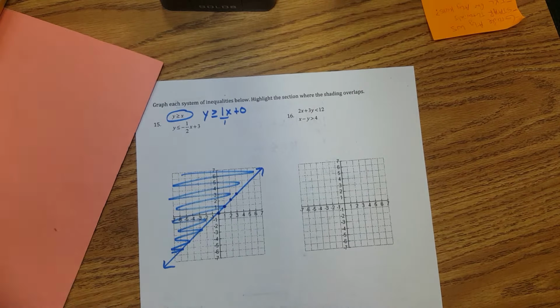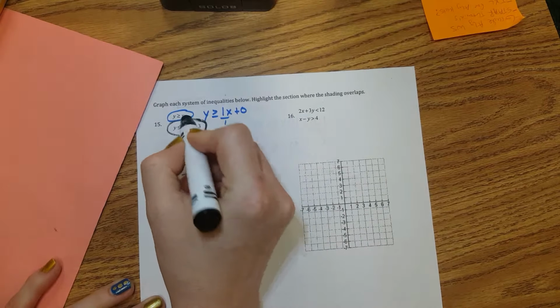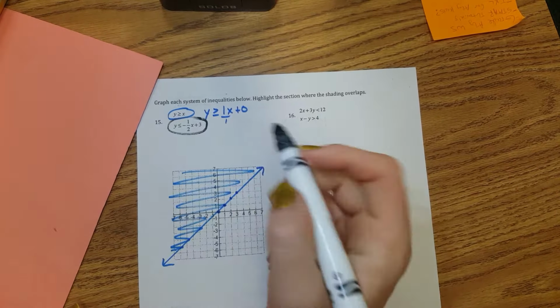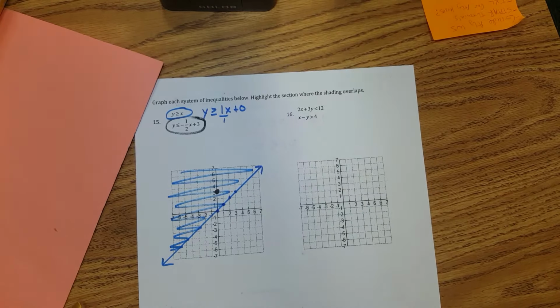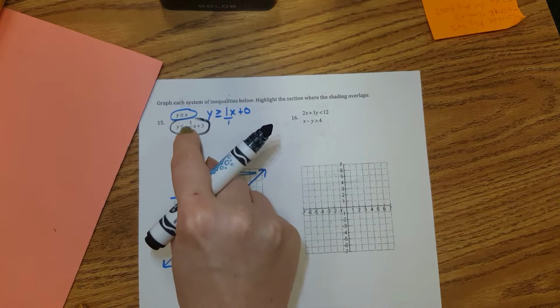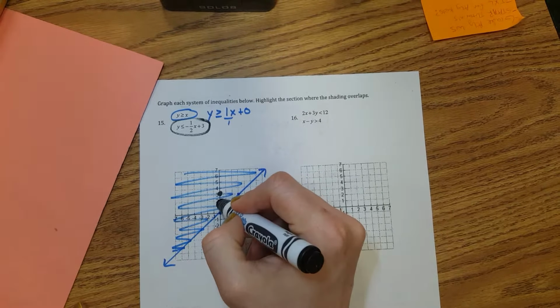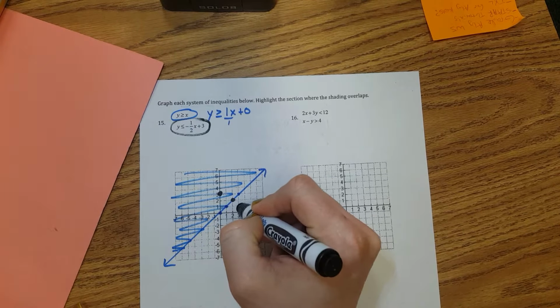Okay, my other line, the beginning point is positive 3. That's my y-intercept right there. And then it's negative 1/2, which means I'm going to have to go down 1 over 2.